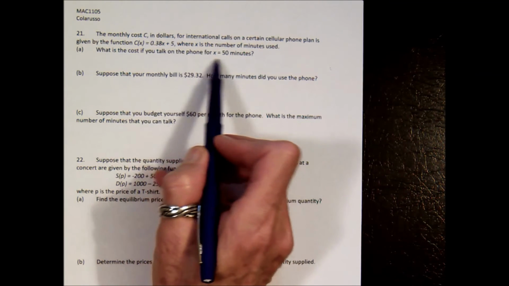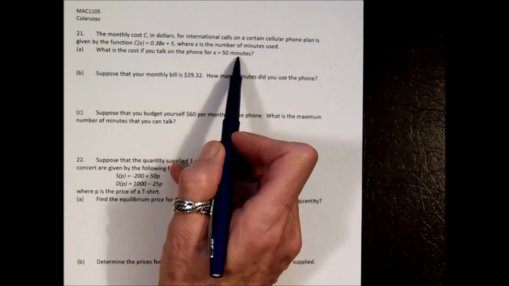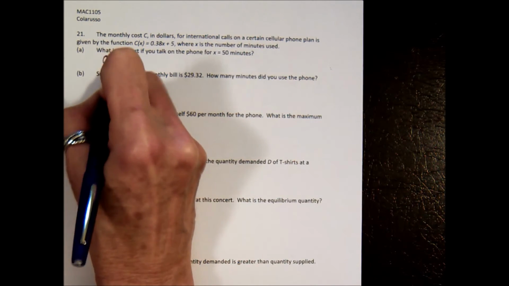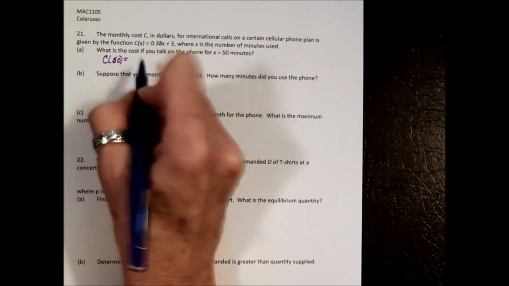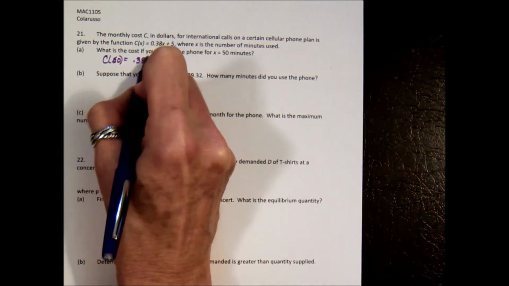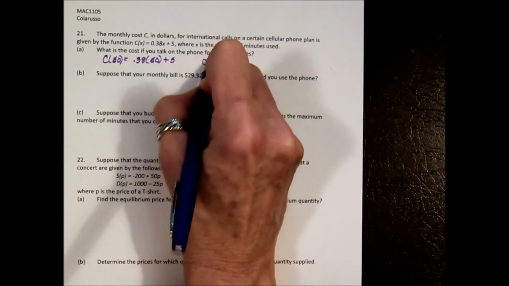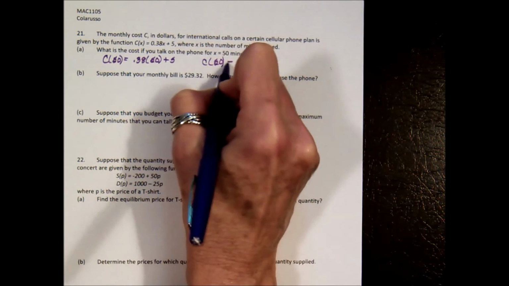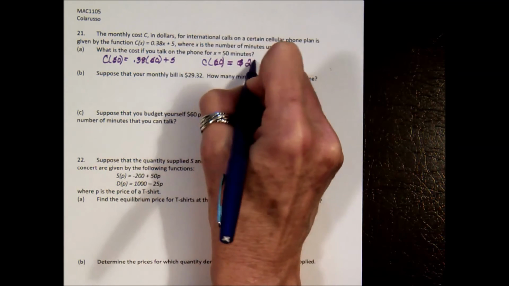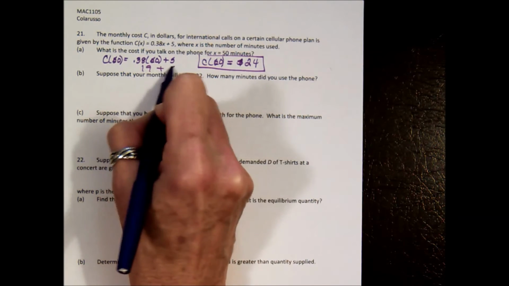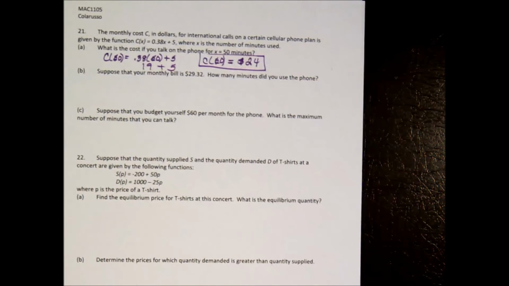Well, all that means is put a 50 in for the x. So C of 50 would be 0.38 times 50 plus 5. Do that in your calculator, and you're going to see that C of 50 is equal to $24, because this is going to be 19 plus 5. So that was easy.